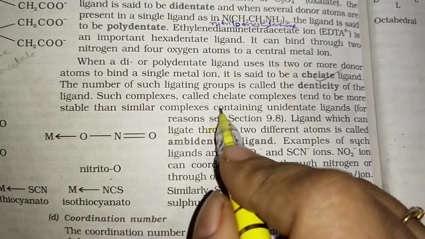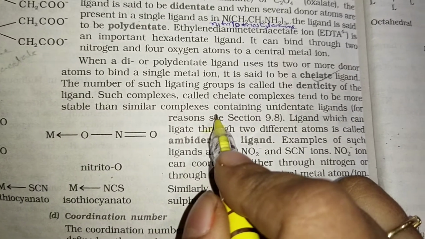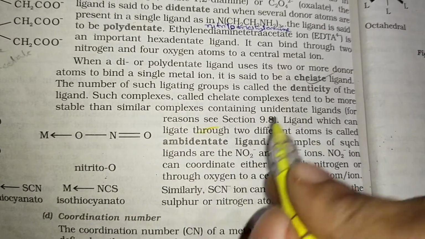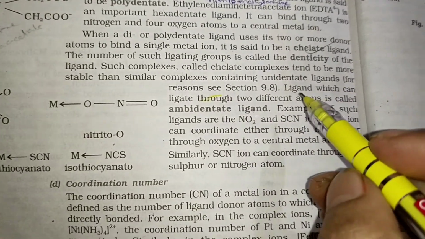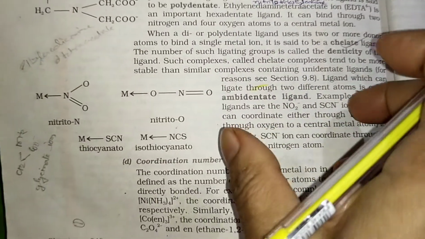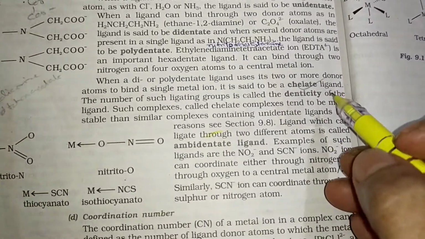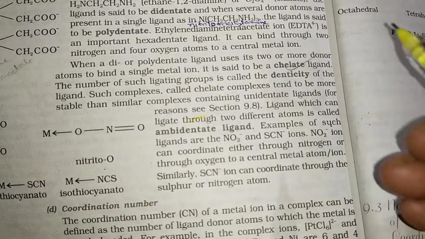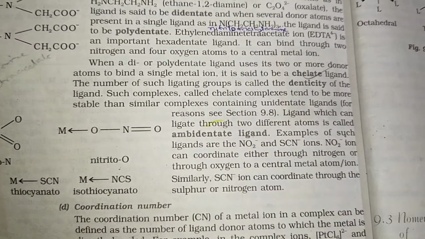Such complexes, called chelate complexes, tend to be more stable than similar complexes containing unidentate ligands. We will discuss the reason after section 9.8. So a chelate ligand is one that uses 2 or more donor atoms to bind with a single metal ion.